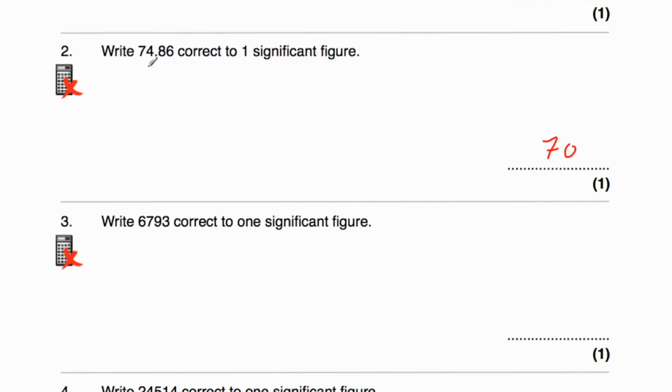Again, we could look at our 74.86. We've got our first significant figure, we then put our dotted line, and then we're going to look at our second significant figure. It's a 4, so we round down, so our answer would be 70.